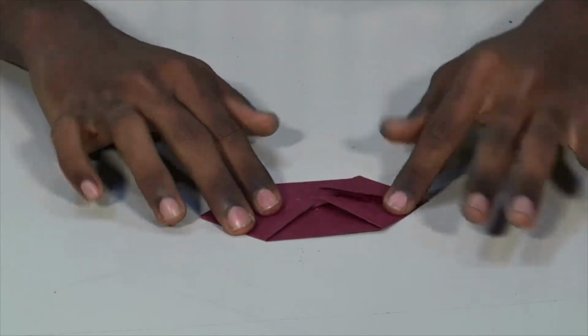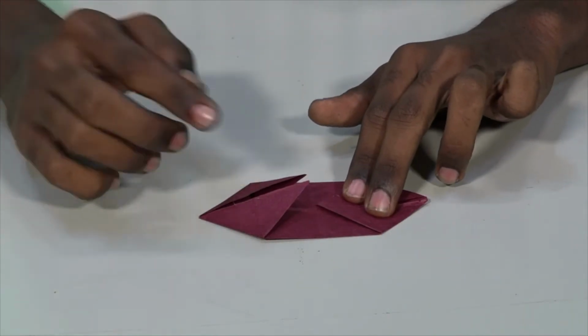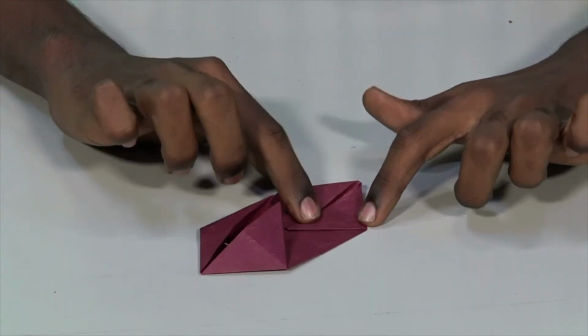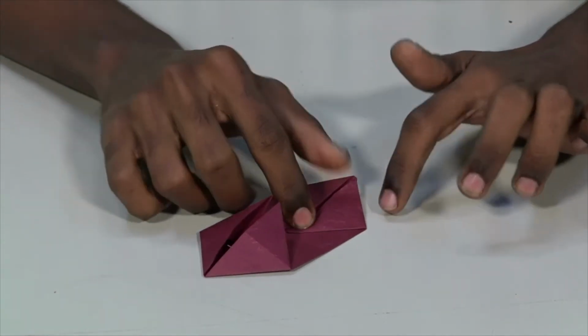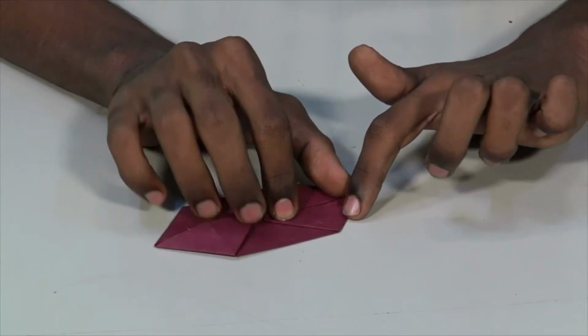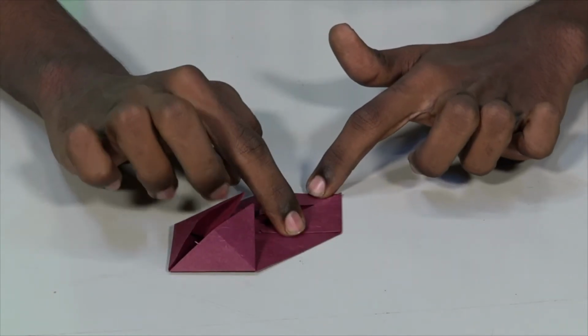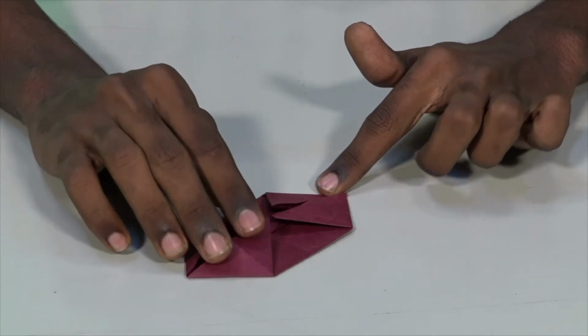Now here we got 4 triangles which are isosceles right angle triangles. I'll explain. 1, 2, 3. This is a triangle and it consists of a right angle here. And these two sides are equal. This is an isosceles right angle triangle.